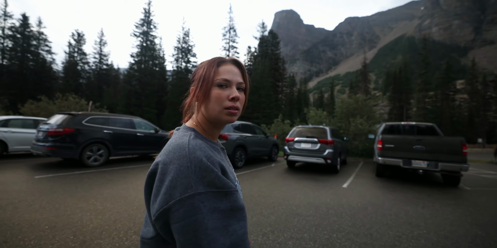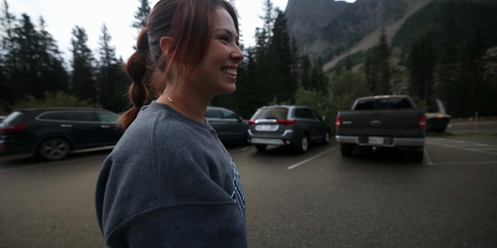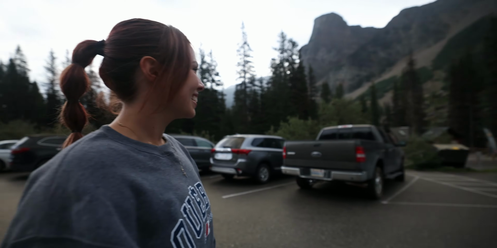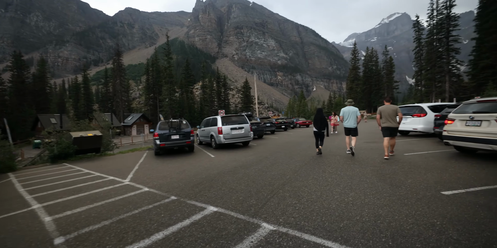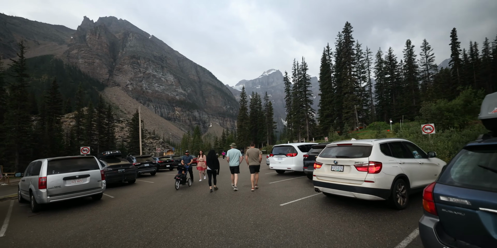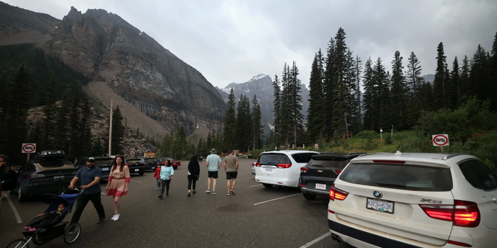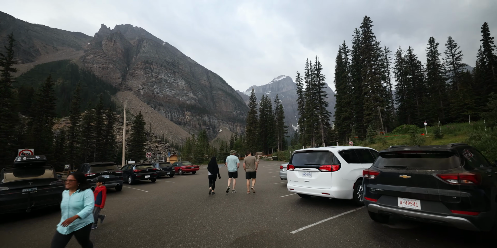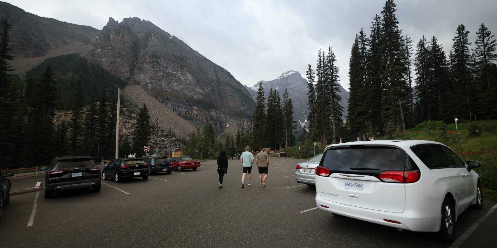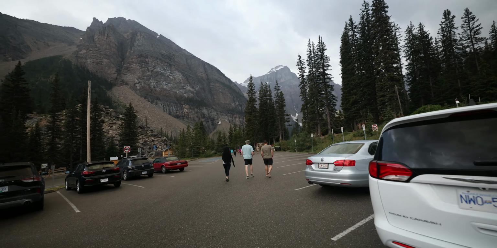So we finally made it. Unfortunately, we saw a sign just as we came to the parking lot. Babe, what did it say? No drones. No drones allowed. But it's okay, we got the R3. We got the tripod, so we'll do some great pictures.